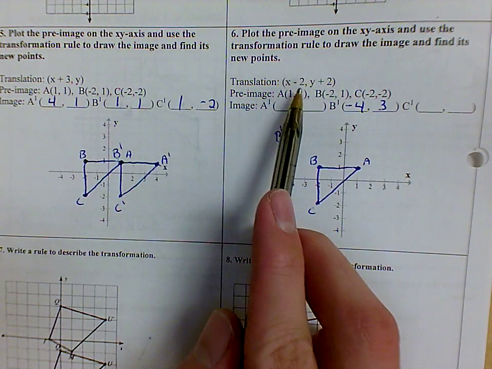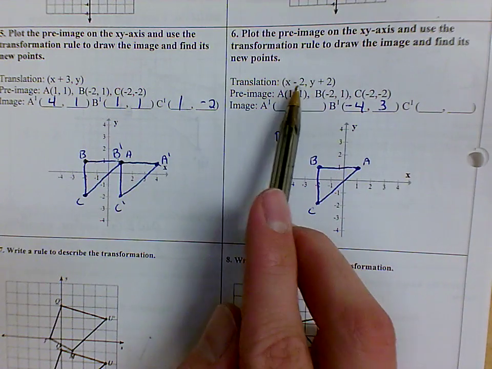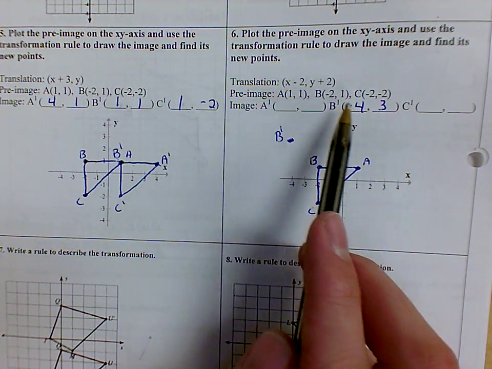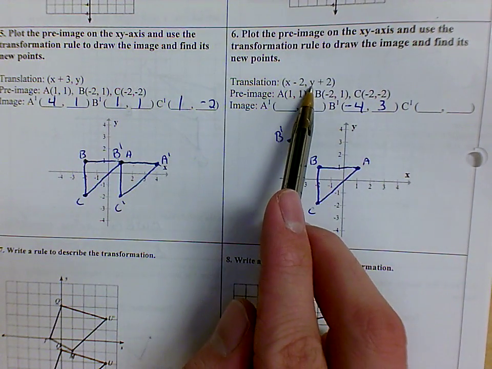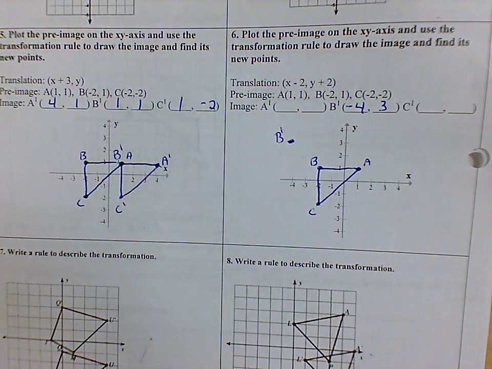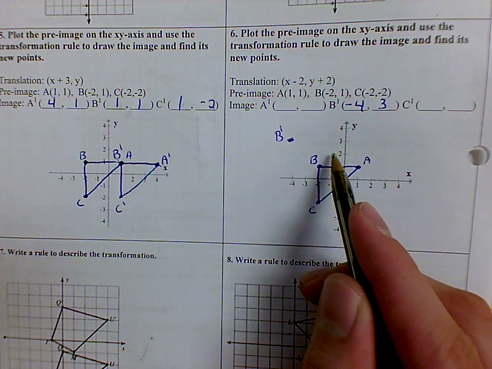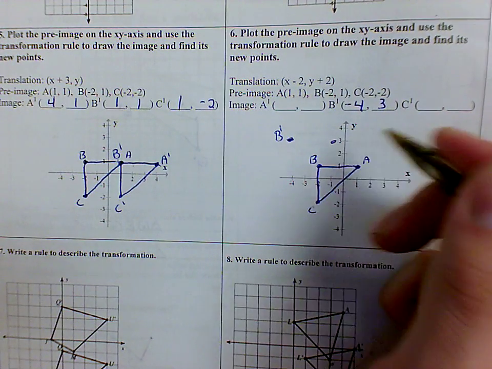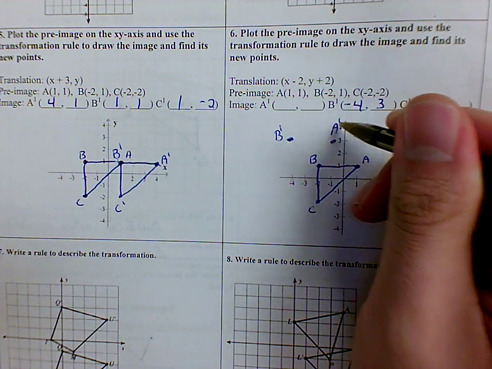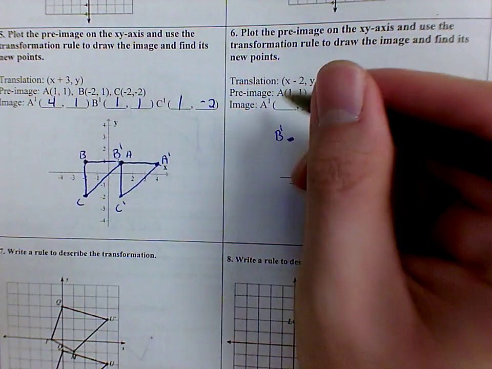And once again, don't forget we can do the math real quick here. So if my B is -2, 1, and I take -2 minus 2, I get -4. And 1 plus 2, so I plug in 1 here. 1 plus 2 is 3. My A, I move it to the left 2, up 2. So my new coordinate for A prime is -1, 3.